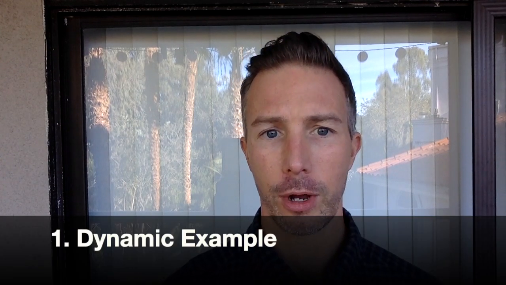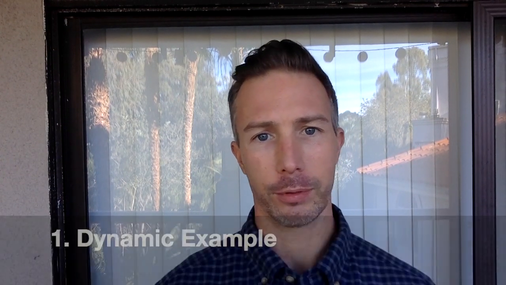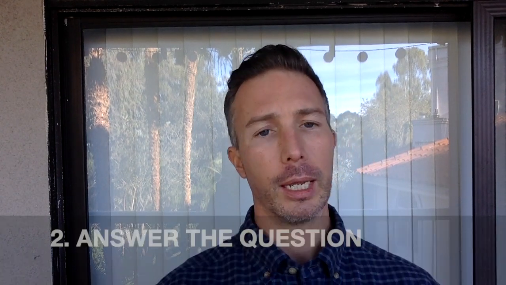Item 6, additional info. There are really 4 quick items that I want to talk about. I don't want to get into these details too much because I wanted to specifically focus on the actions today. But 1, as I mentioned earlier, make sure your example is really dynamic. You'll know if it's dynamic based on the number of actions, a minimum of 3, to get to that end positive result. Answer the question.